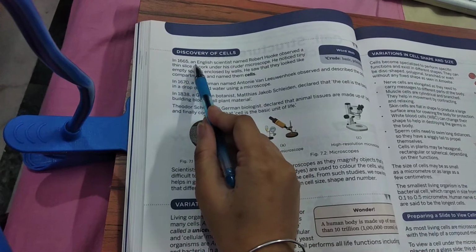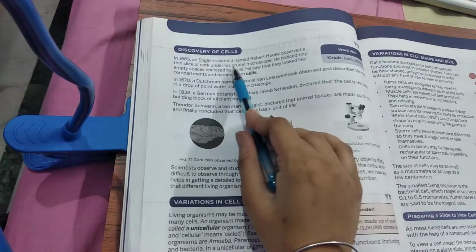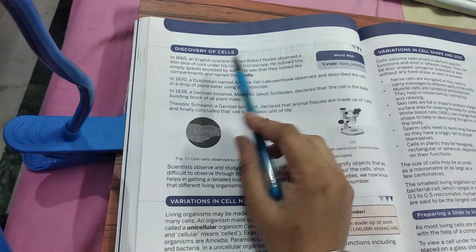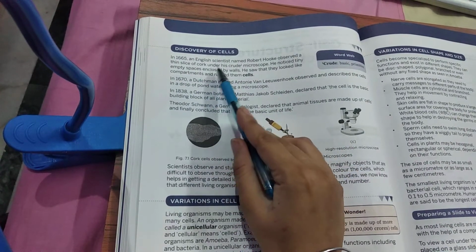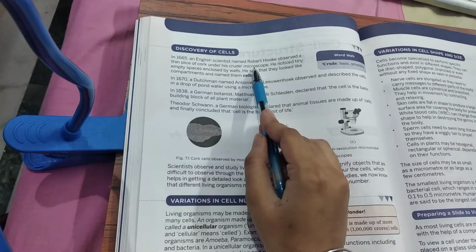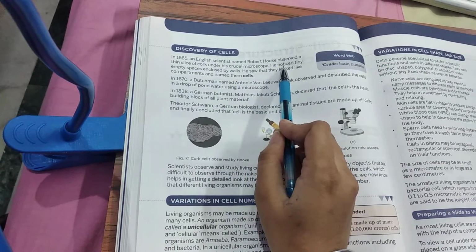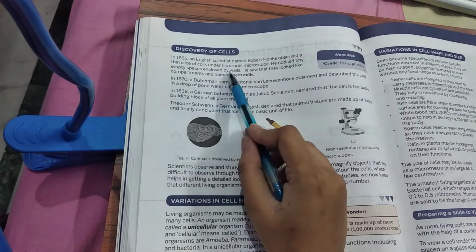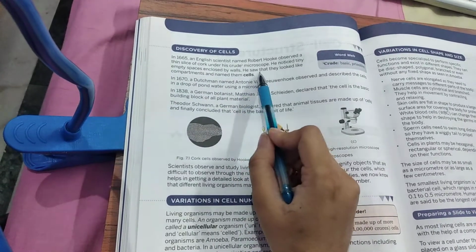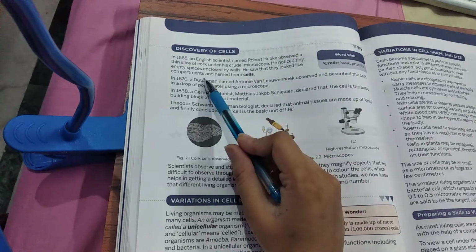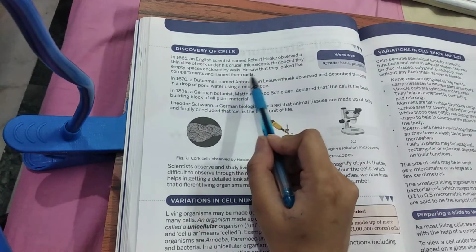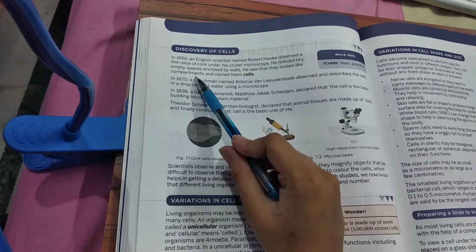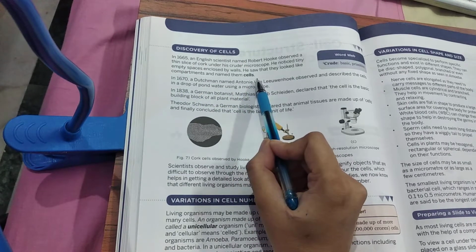In 1665, an English scientist named Robert Hooke, he actually observed a thin slice of cork under his crude microscope. Then he noticed some tiny empty spaces which are enclosed by walls. He saw that they looked like compartments and named them cells. उसे लगा कि ये कैसे दिखते हैं compartments की तरह, तो उसने उनका नेम रख दिया cells.